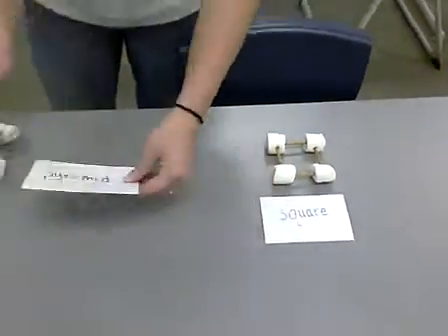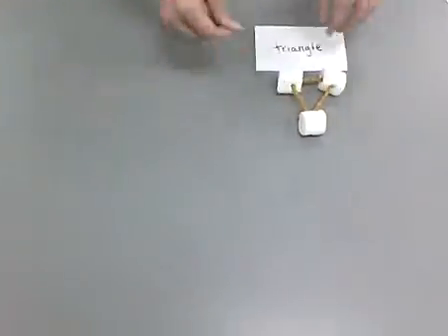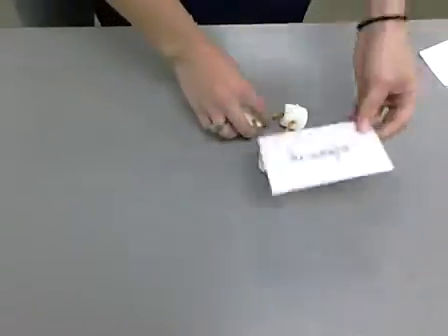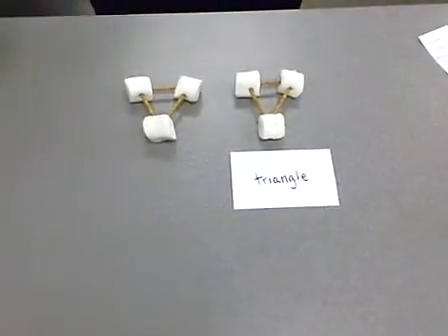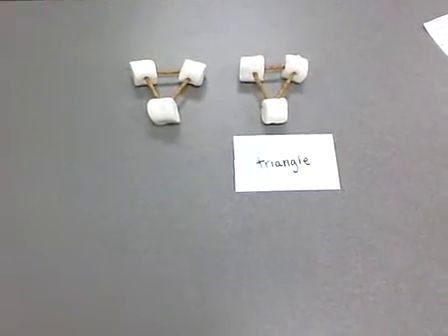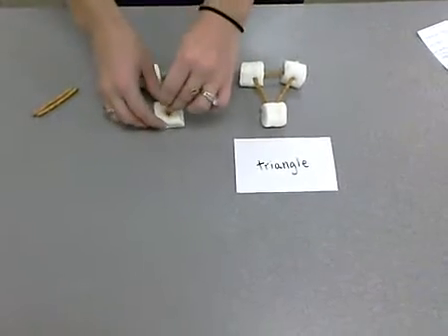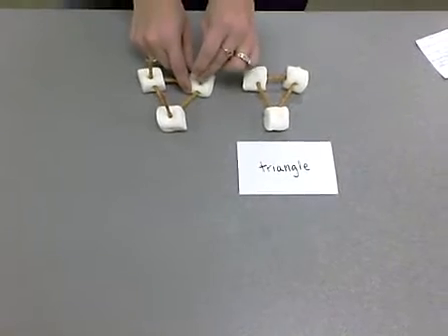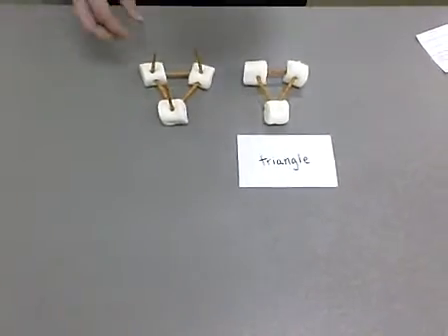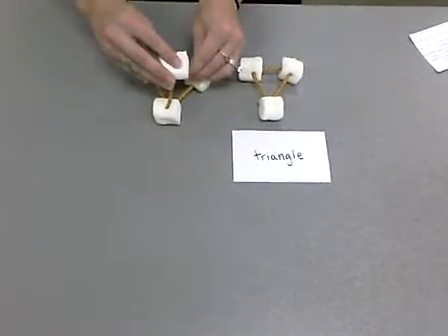And now we're going to switch bases. We're going to do a shape with a triangle base. And now to make this 3D object with our triangle base, we are going to stick 3 pretzels in the top of the marshmallows. And again, like our pyramid, we're going to connect each pretzel to 1 marshmallow.